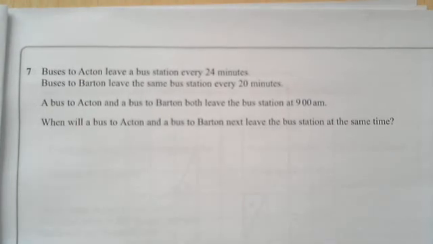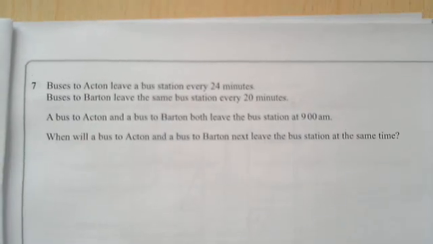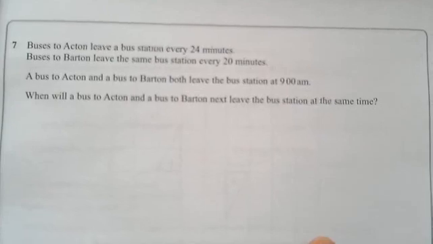Question number 7. Let's position it right in the camera.